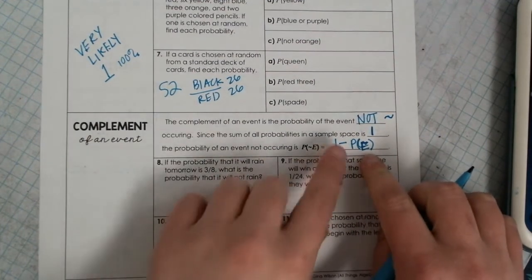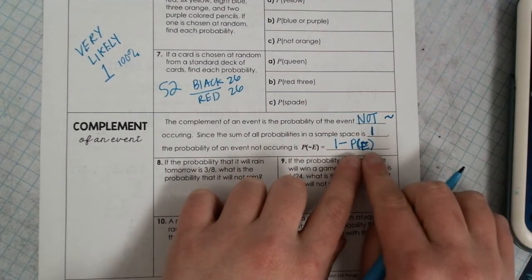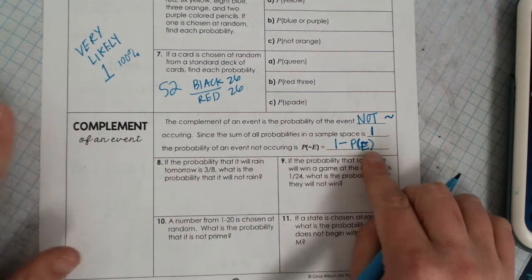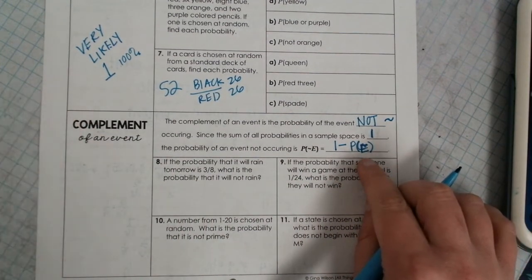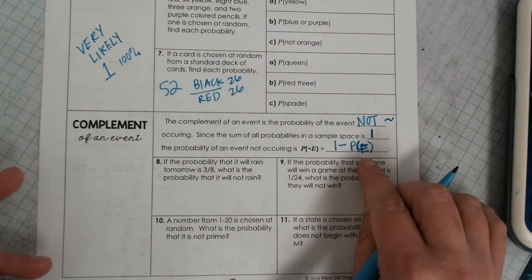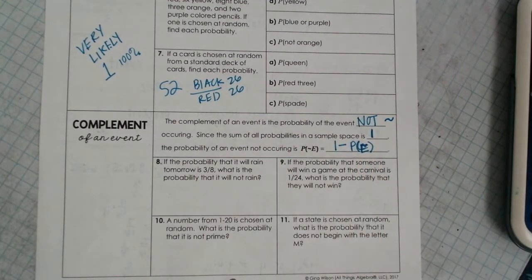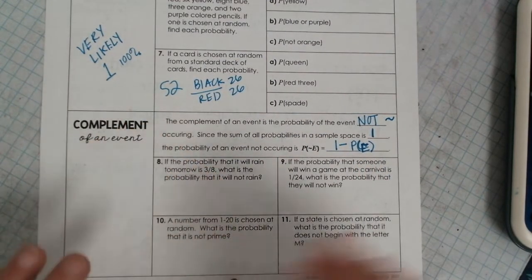So basically what this means is you can find the probability that it would happen and then do 1 minus that. And that makes the most sense as a decimal, could be as a fraction too. So basically you're doing 1 minus the probability.